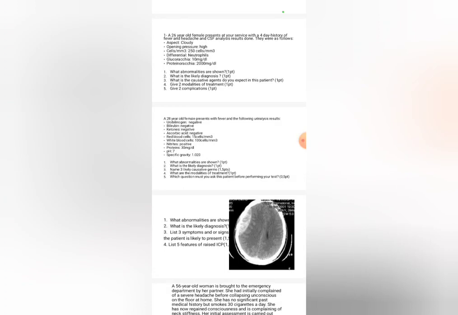Now, the next aspect of the macroscopic aspect of cerebrospinal fluid is the opening pressure. The opening pressure generally has to be less than 20 centimeters of water. But if it is more than 20 centimeters of water, you are going to say that there is a raised intracranial pressure. There are signs of raised intracranial pressure, and I'm going to explain them when you visualize the other questions.